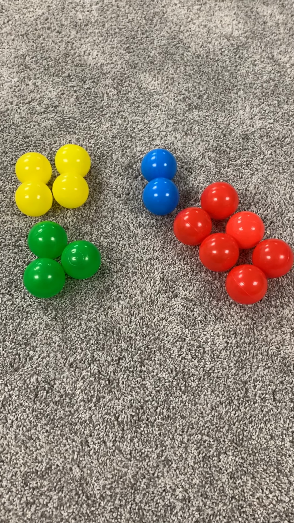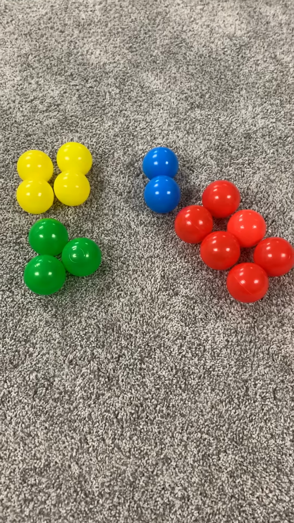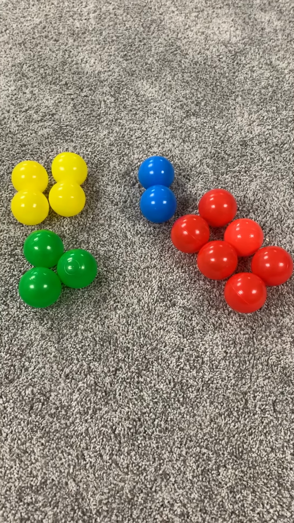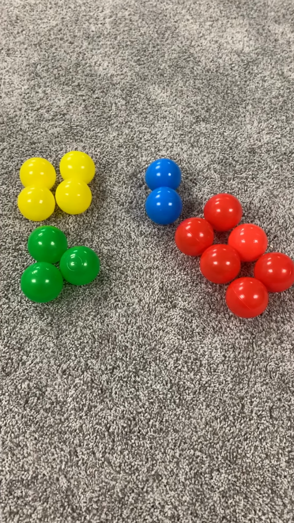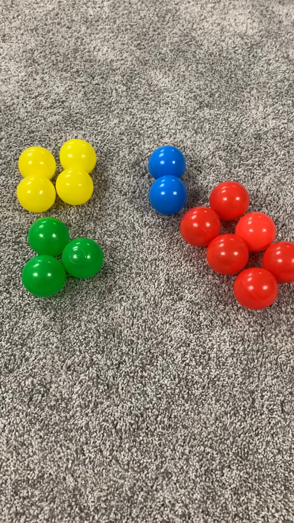Okay, guys, so after doing the notes on independent versus dependent events, I want to give you a little demonstration. I'm going to use my daughter's toys here to help us out and give you an idea of how to find the probability of two events if they're independent events and if they're dependent events.